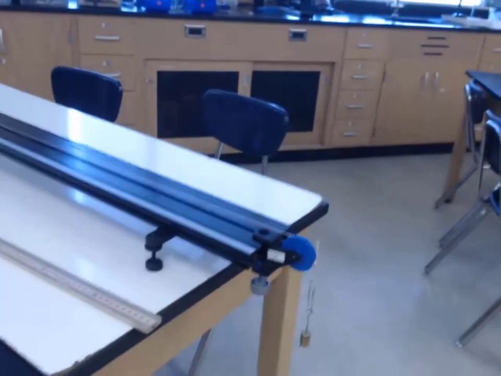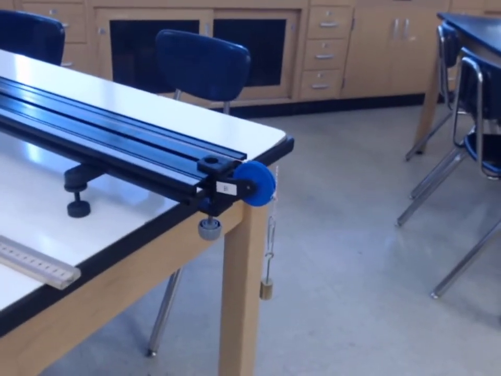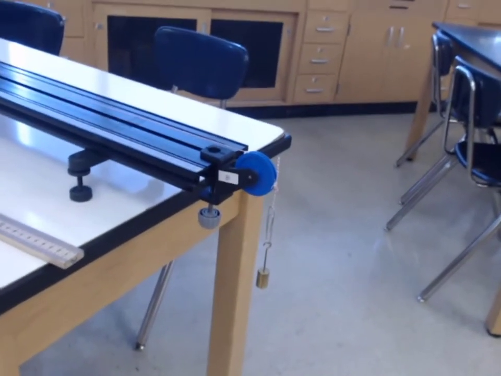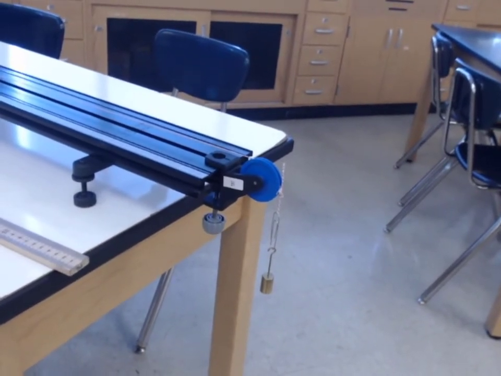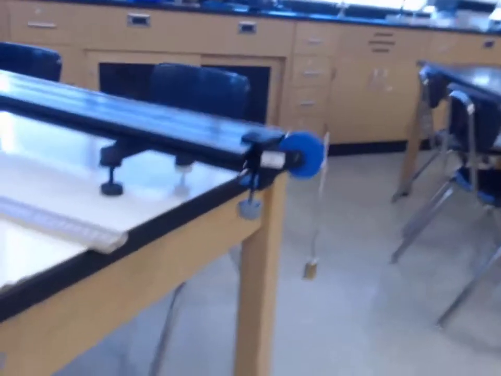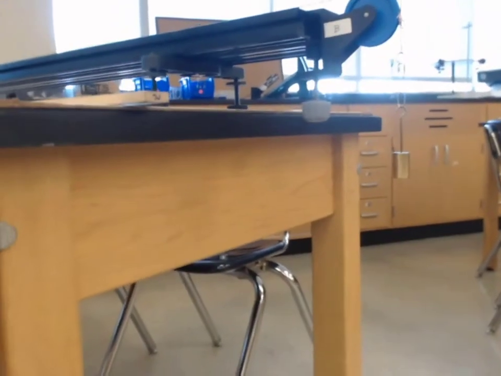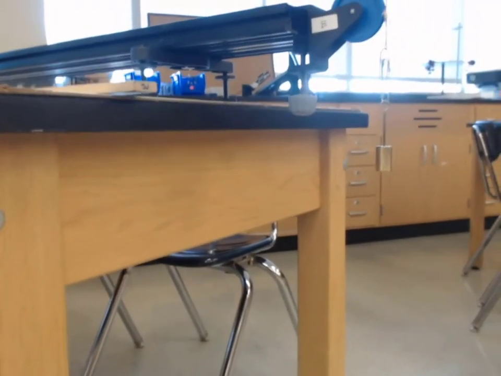However, also part of our system is this hanging weight. And right now this hanging weight does have energy. It has gravitational potential energy. And we can actually figure out exactly how much if we were to measure the height above the ground that the weight is currently positioned. That's a measurement we will end up taking. As the weight falls, its gravitational potential energy is converted into kinetic energy.